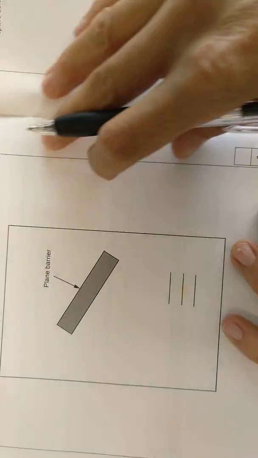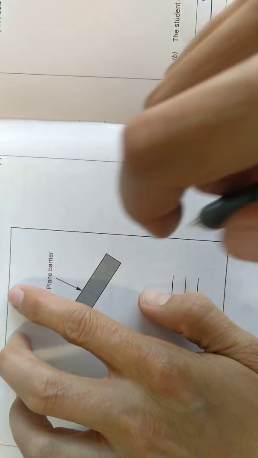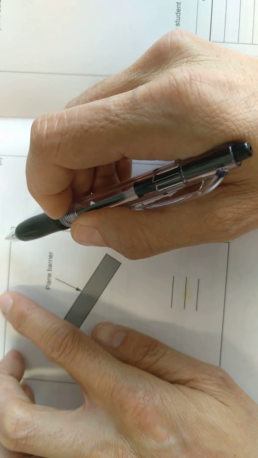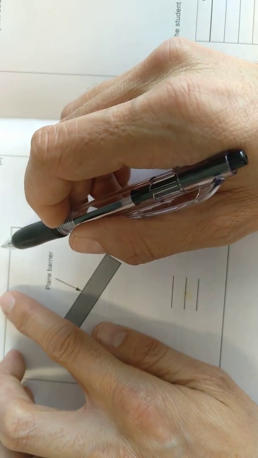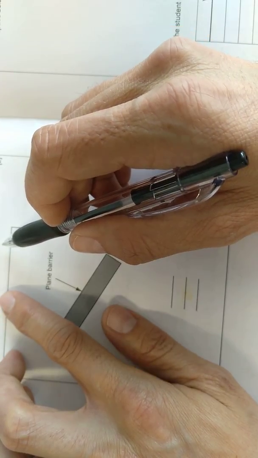Next, wavefronts. They want you to complete the diagram. We have done a very similar diagram during the lessons.